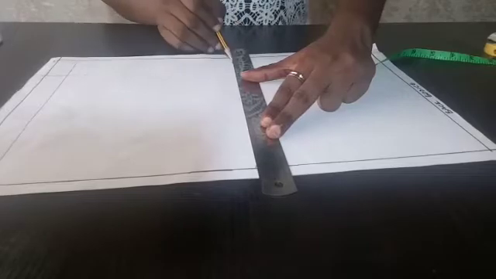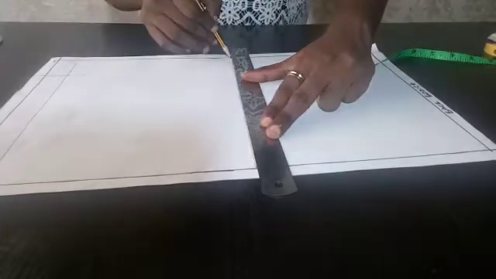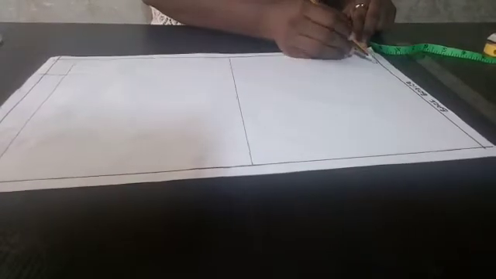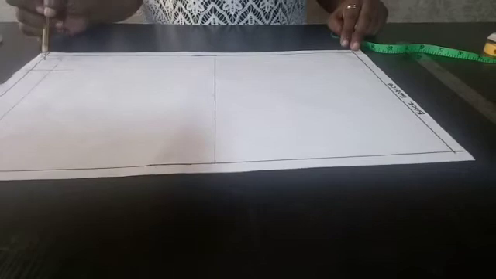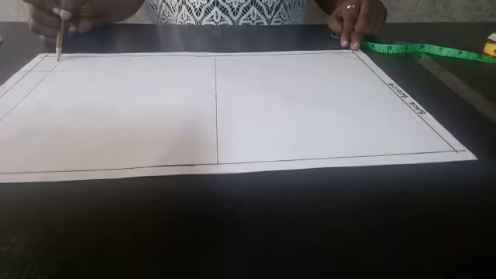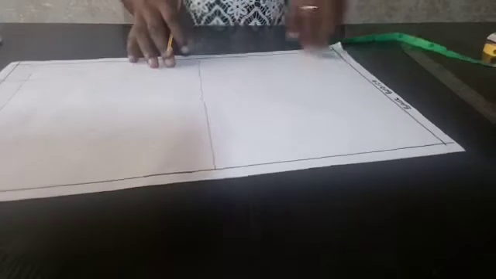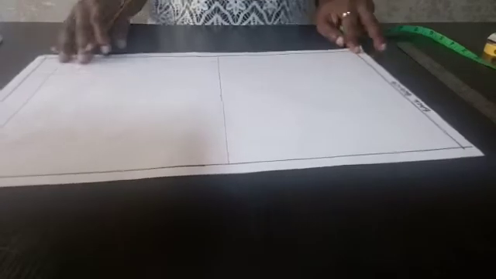So that's just half of the back half length. So at the end of the day, I have my shoulder line, I have my bust line, and I have my waistline. So line A1 and A2 is the shoulder line, and then I'll call this second line line B, and then I'll call the third line line C.